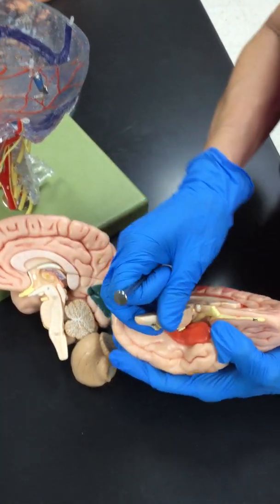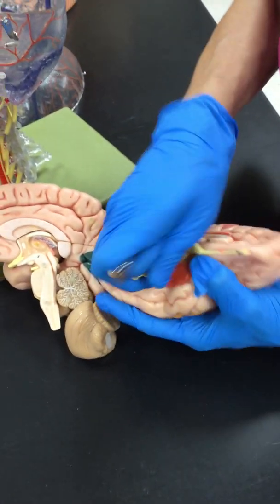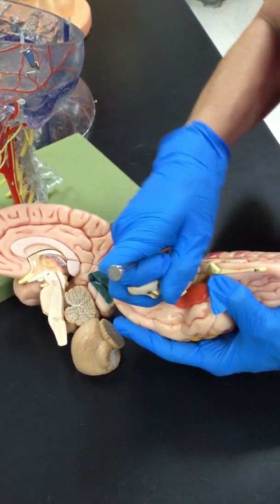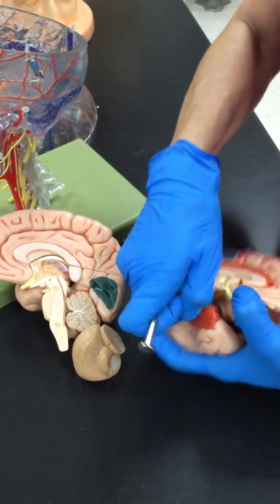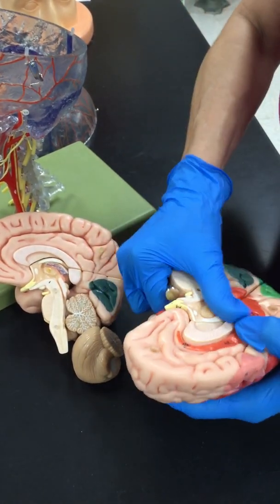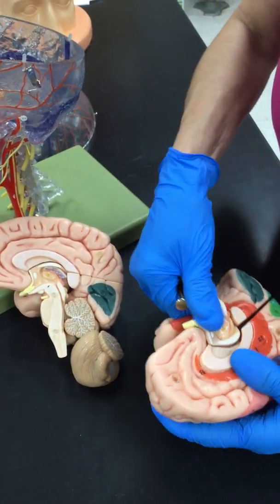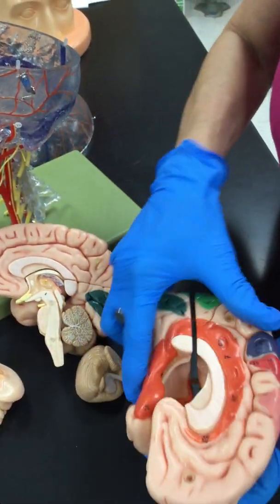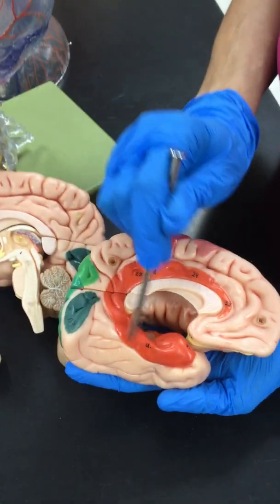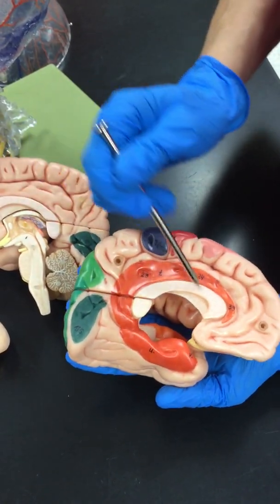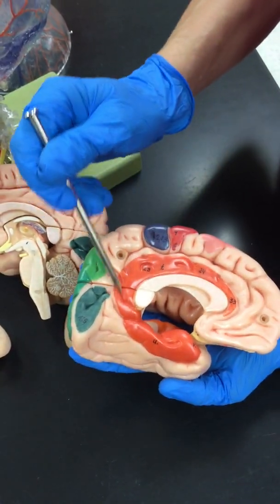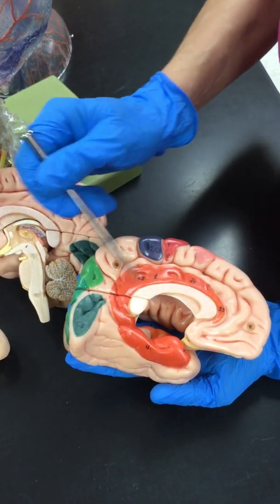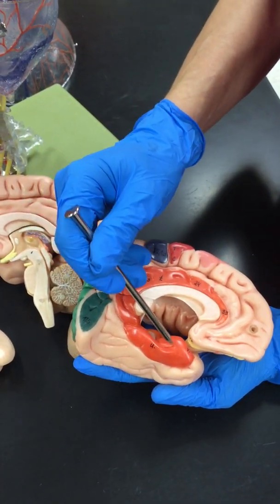So this area in here, and I'm going to remove the brainstem as well. So this is the hippocampus. So the hippocampus, it is this area of the brain that allow us to store memory. So this is the hippocampus, and then here we have this singular gyrus that communicates with the hippocampus.